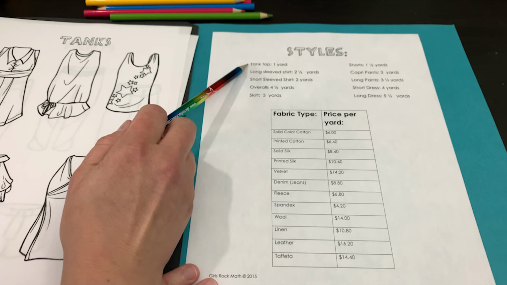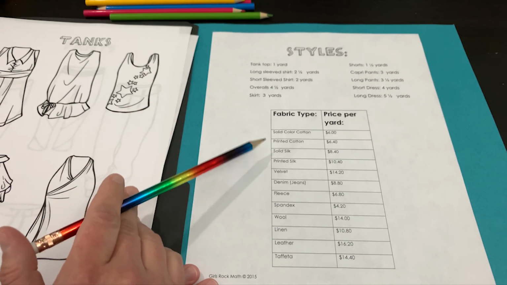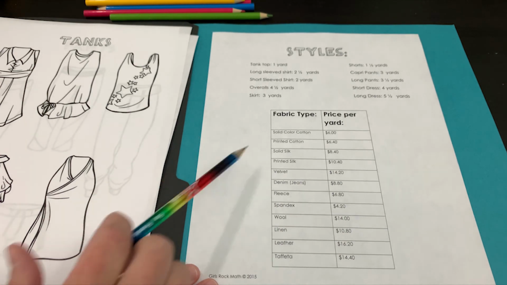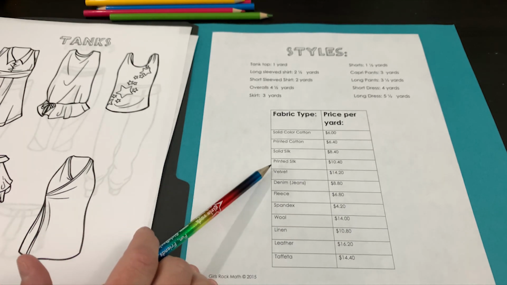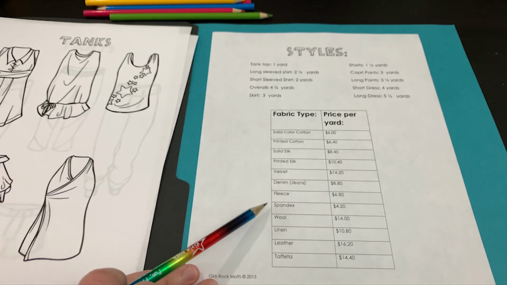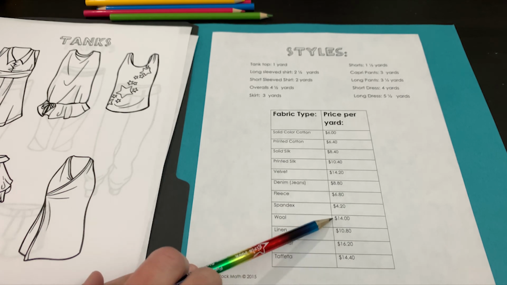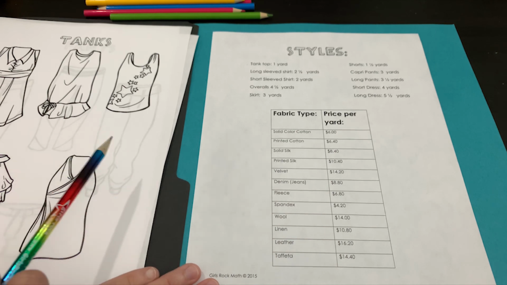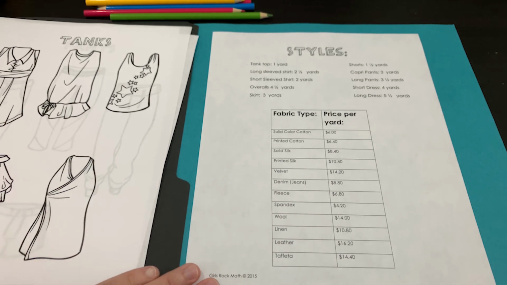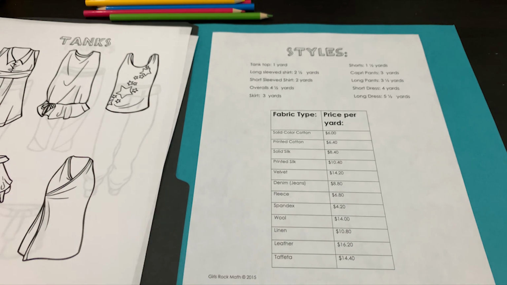So for example, a tank top takes just 1 yard of fabric, and you can choose whatever kind of fabric you want. For example, a printed cotton or a printed silk would be very expensive, $10.40 for that 1 yard of fabric. Or you could do linen, and that's also very expensive at $10.80, or wool. I don't know why anyone would wear a wool tank top, but if you wanted to, it would cost a lot of money, as would a leather tank top. You would certainly be a rock and roll chick if that's the way you went.